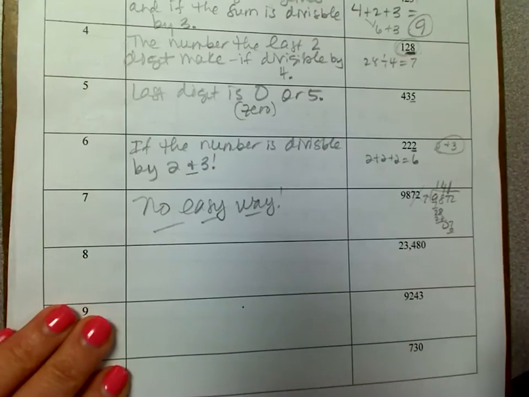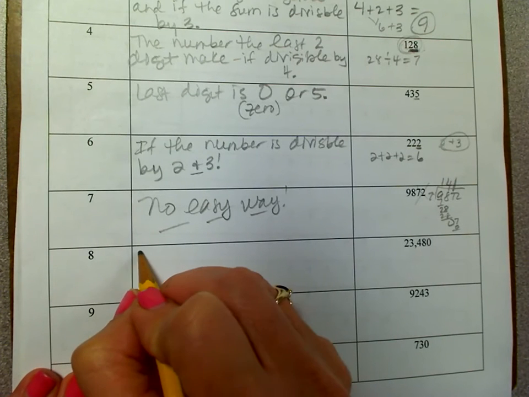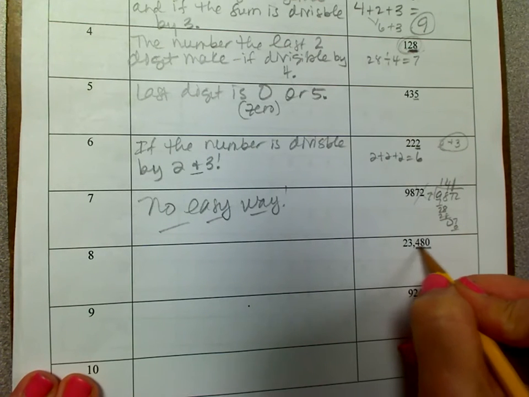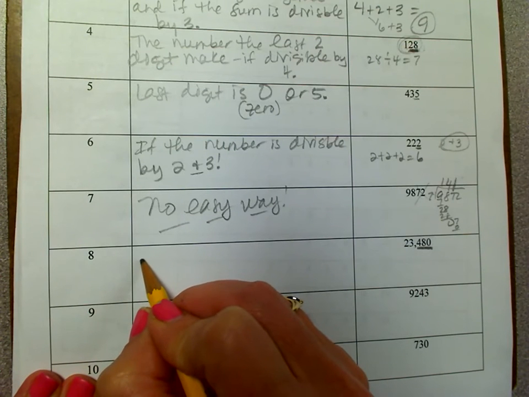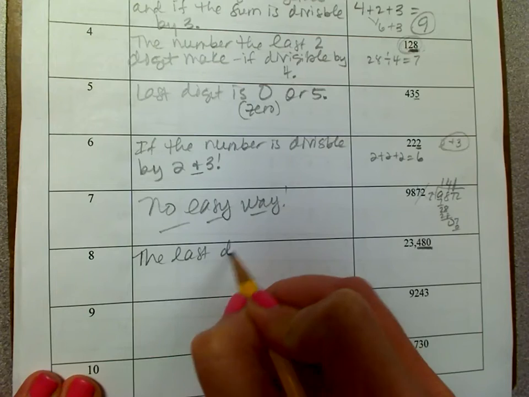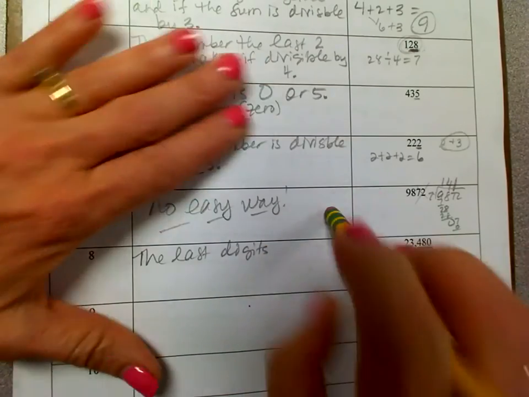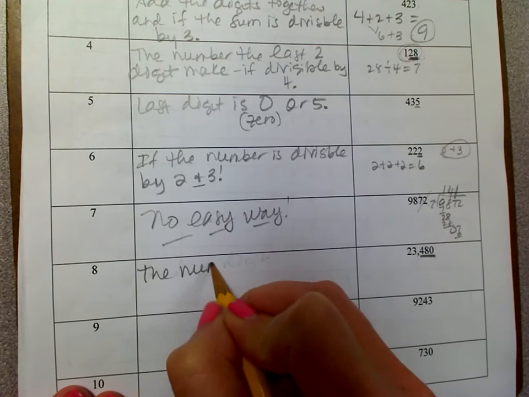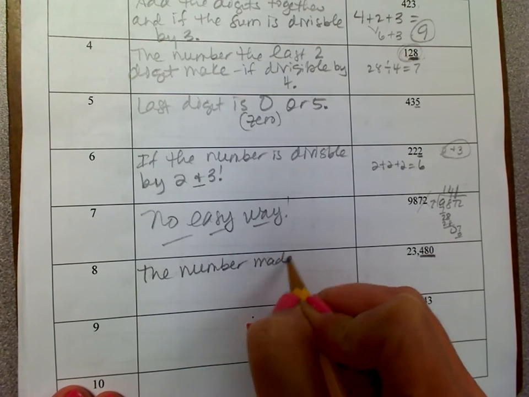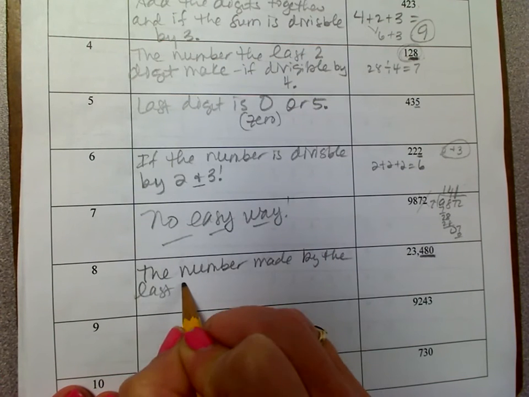Okay? 8. Now 8 is similar to 4. So the rule is similar to 4, but with the last 3 digits. So the number made by the last 3 digits, sorry. The number made by the last 3 digits.